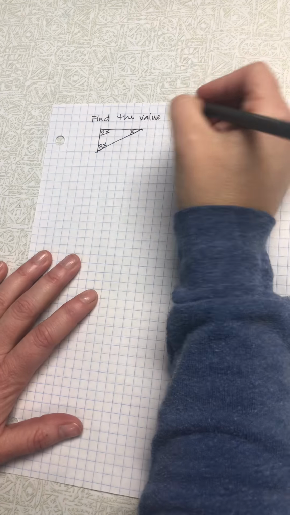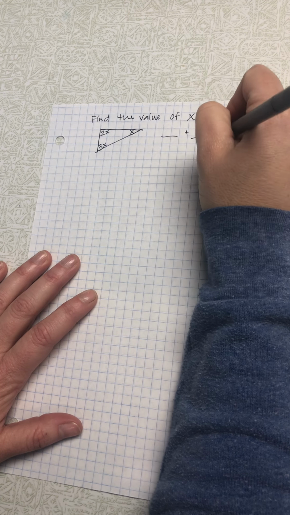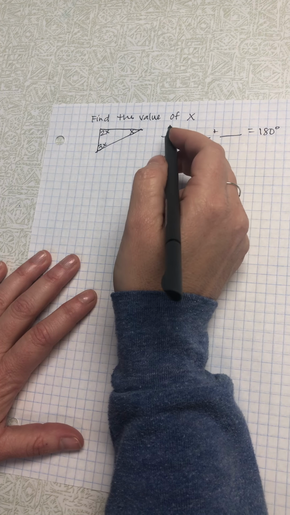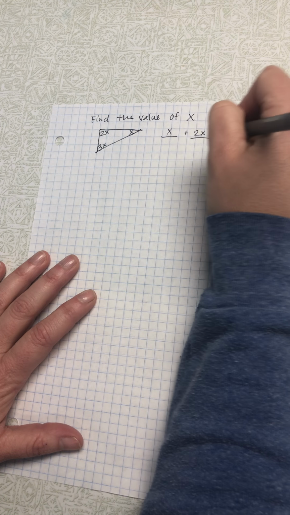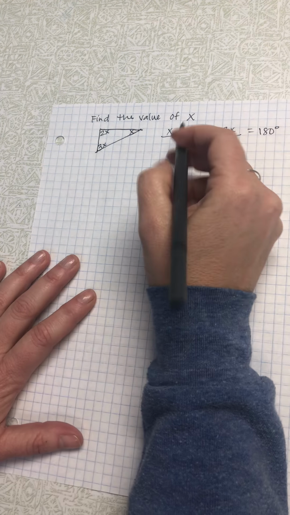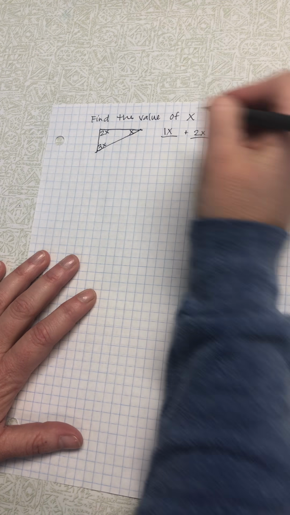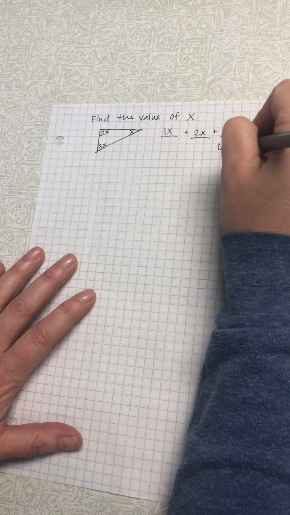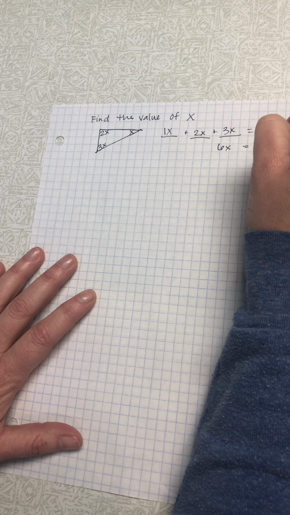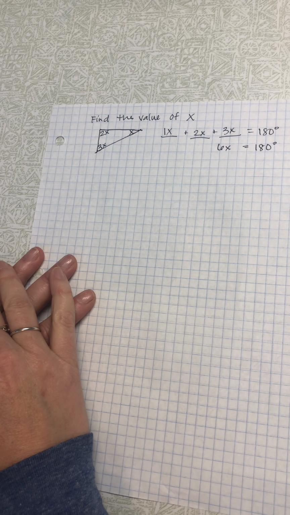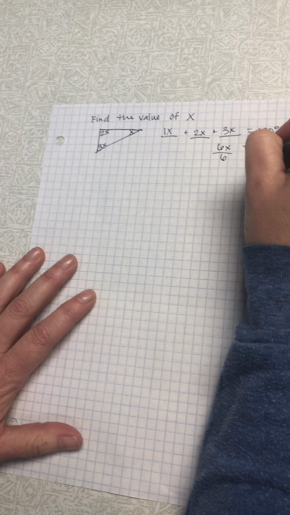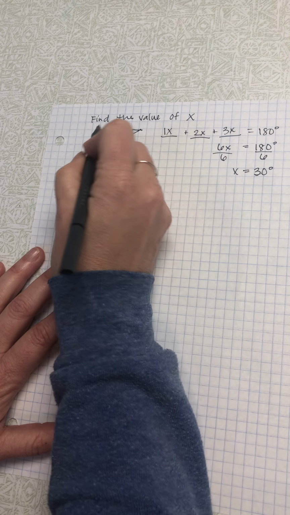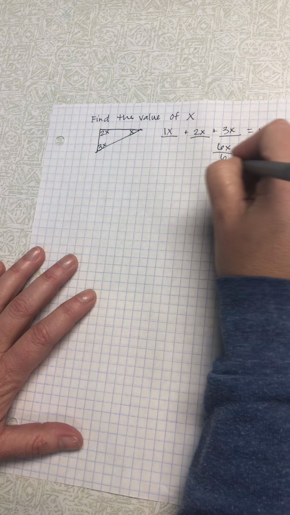Well, what do we know? We know that all three of them, all three angles, are supposed to be equal to 180. So let's set into the equation what we know. x, 2x, and 3x. And because they are all x's, they're like labels, which means we can combine them. There's 1 here, 2 and 3. So together, that's 6x is equal to 180. If we divide to get the variable alone, we're going to be left with x is equal to 30 degrees. Find the value of x. x equals 30.